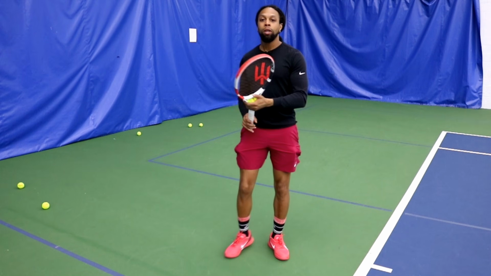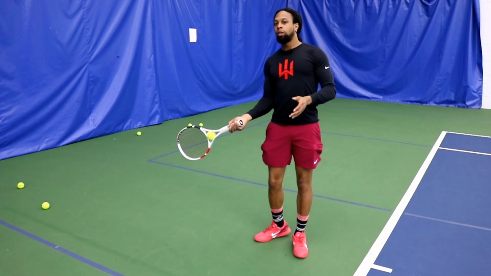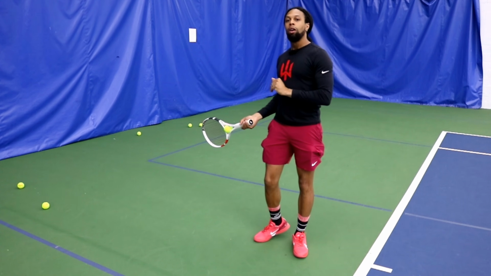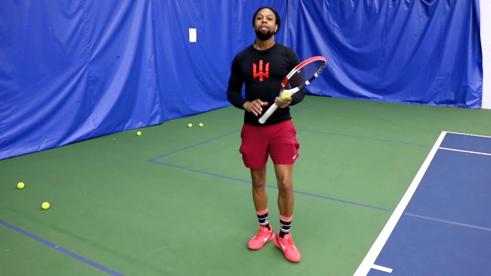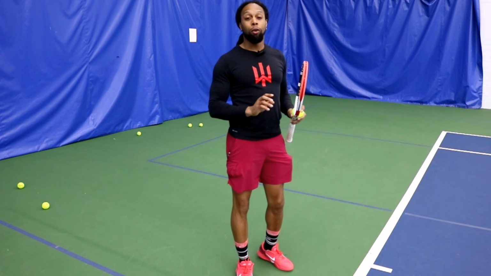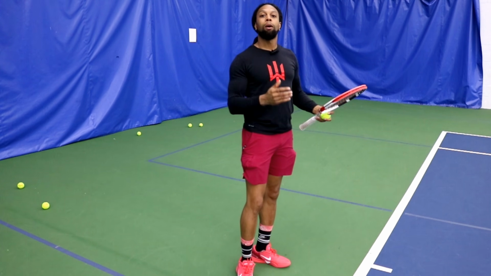If you're swinging straight through the shot and you catch the ball a little late, your racket might be pointing to the side on one side, and if you're a little early, the racket might be pointing a little too far to the side on the other. That's something that you guys will probably already be aware of for the most part. Obviously, there's some little things that can happen, but that's not what I'm talking about.